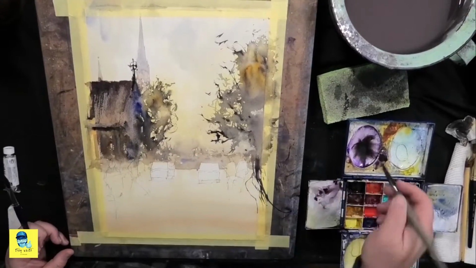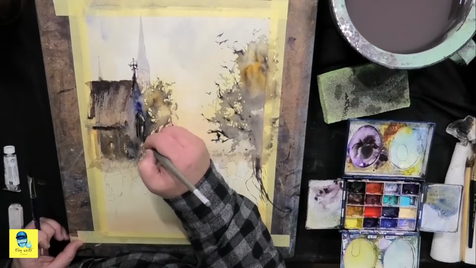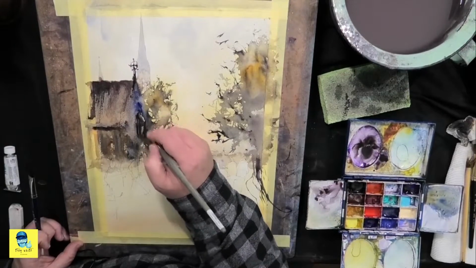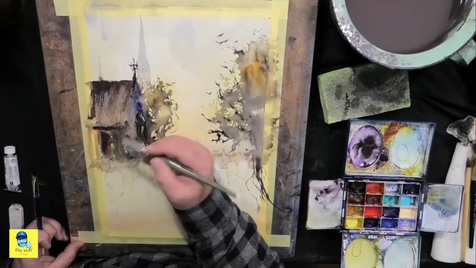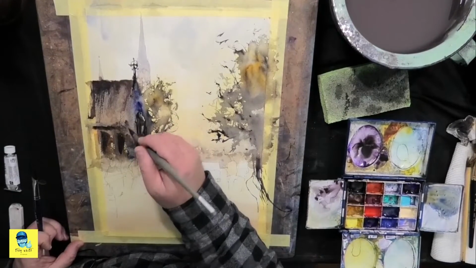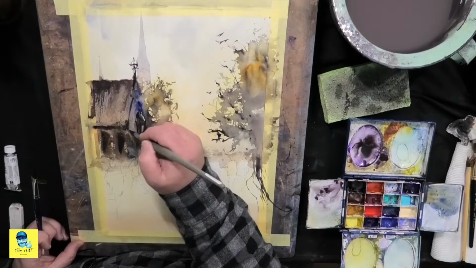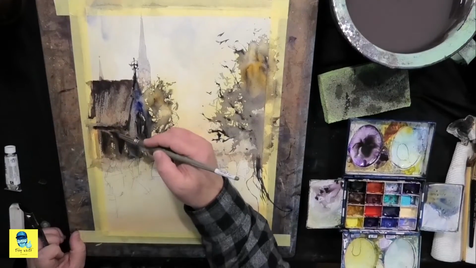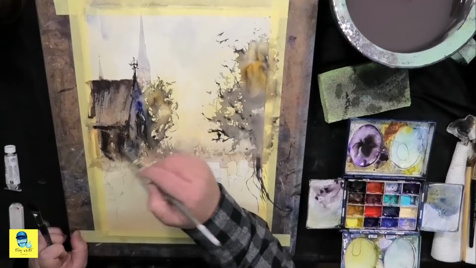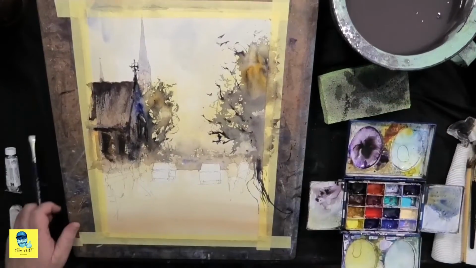Yeah, just under there. I don't really care too much about the window and that here. It's just indicating bits. Those little bits of light that are left are good. So bang, bang. Why not? Cool. Yeah, that's about it.